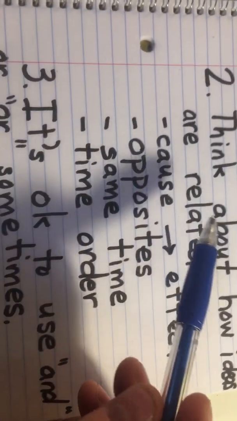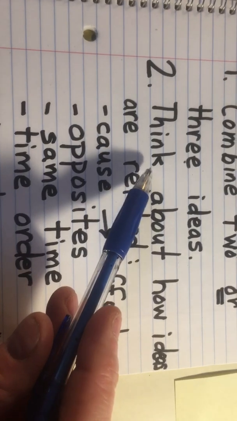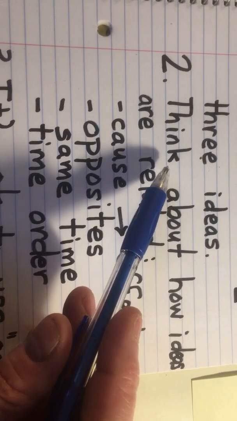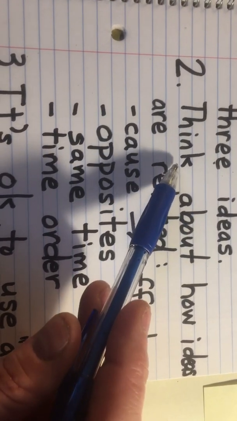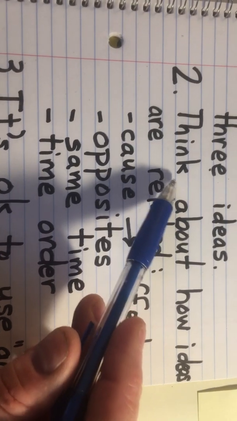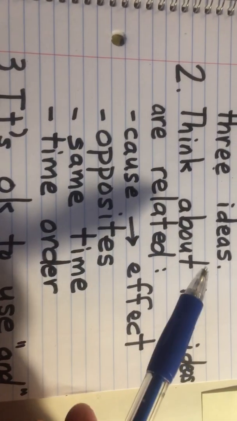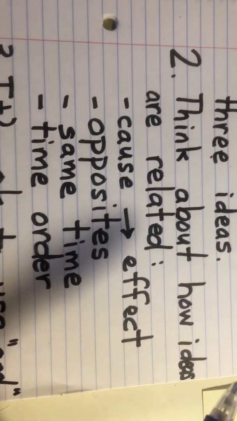Number 2, and this is probably the most important one, and this is where the most thinking has to happen. And that's kind of the hardest part about writing, the thinking you have to do before you actually start writing. So the thinking that we have to do in this exercise is to think about how the ideas in the sentences are related. What's the connection?